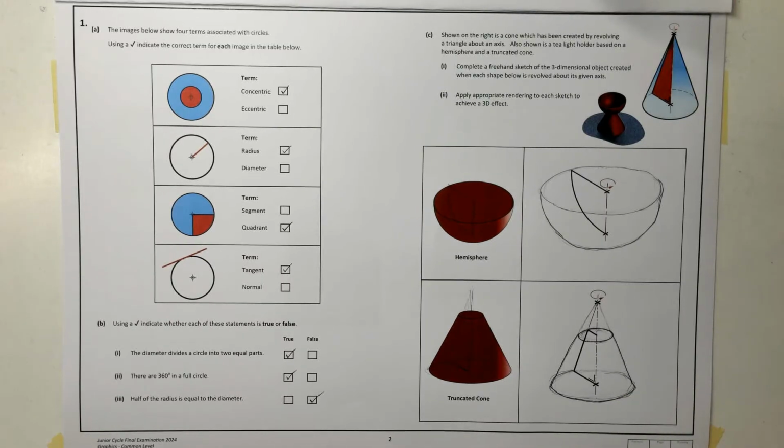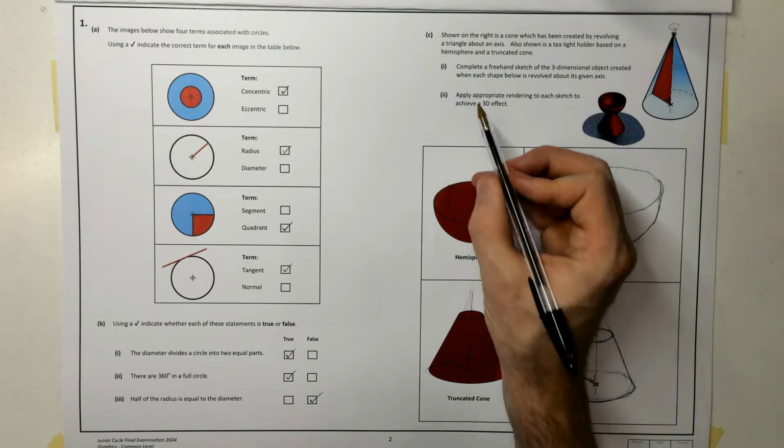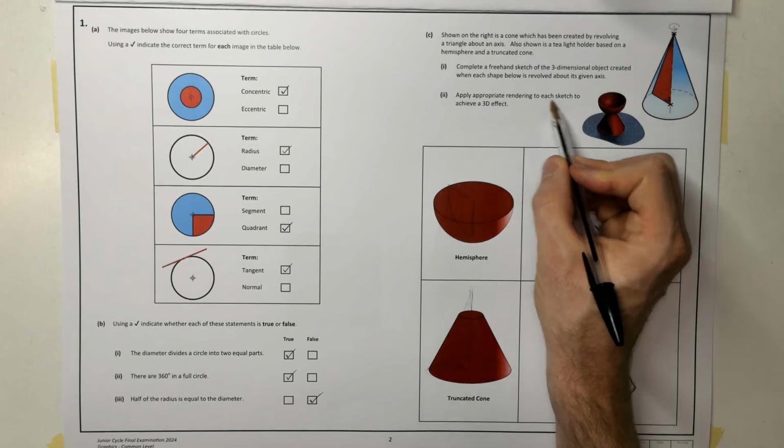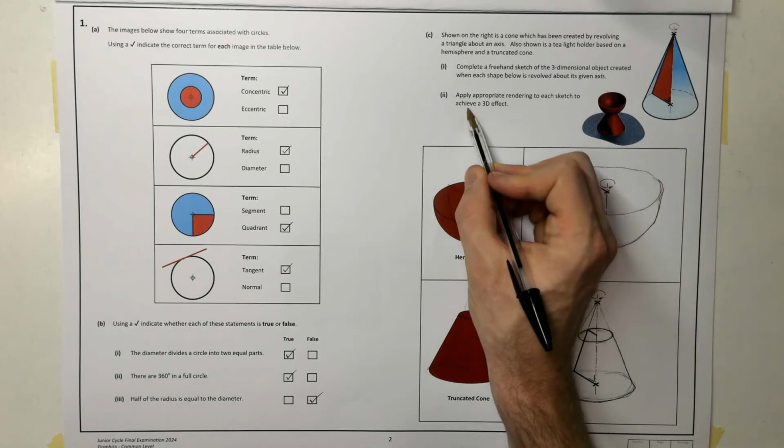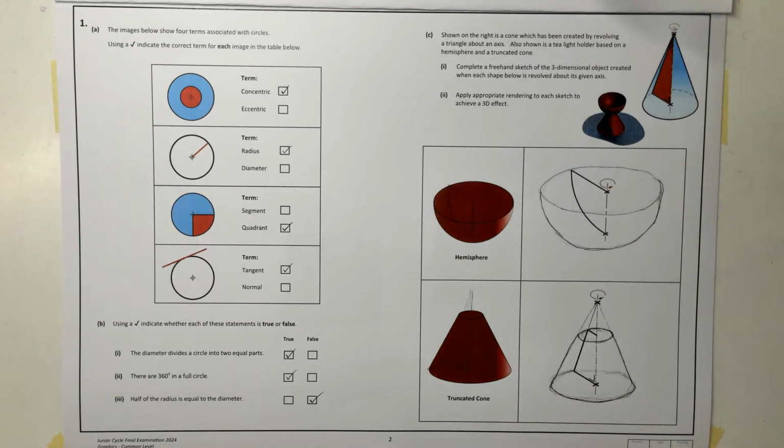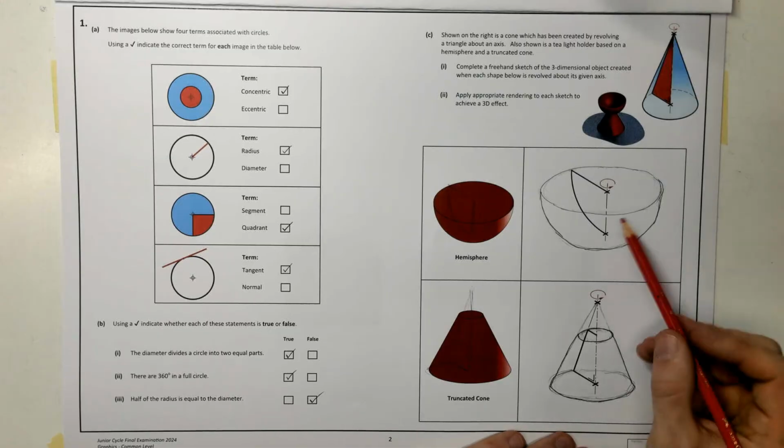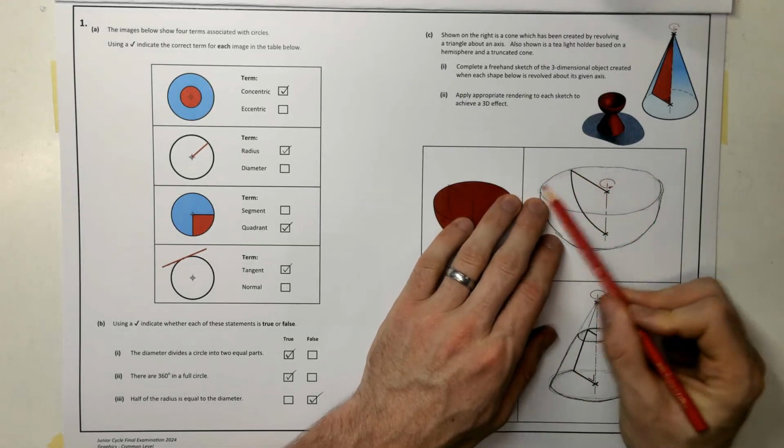All right, and finally then what we need to do is apply appropriate rendering to each sketch to achieve a 3D effect. Okay, so I'm gonna see, can I dig out a red pen here? A red pencil, I have it. And we want to do a 3D effect. Okay, so the top, I'm just gonna go with a light shade there.